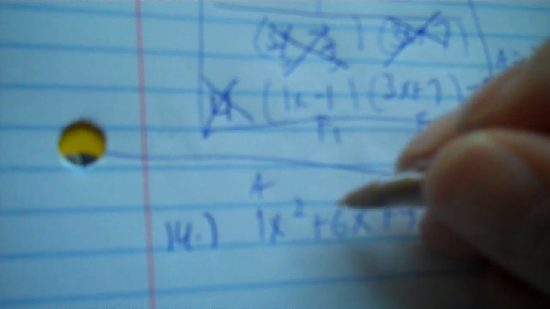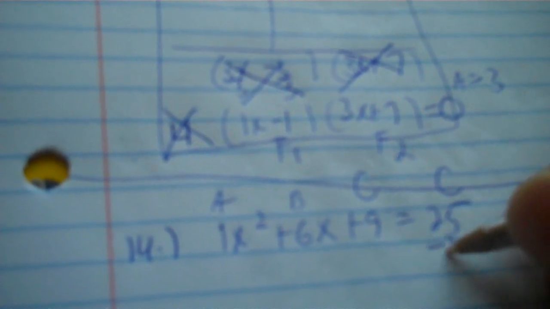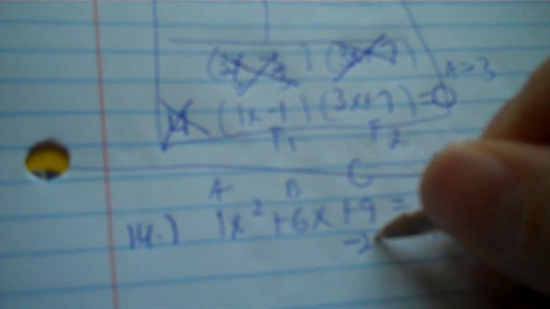Okay, number 14. X to the second plus 6x plus 9 equals 25. So there are two answers. So you got A, B, C, and C. Again, you would put that C with the plus 9. And we have 1x squared plus 6x minus 16 equals 0.